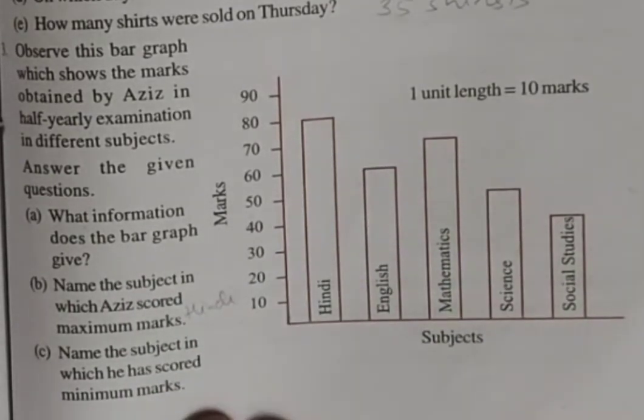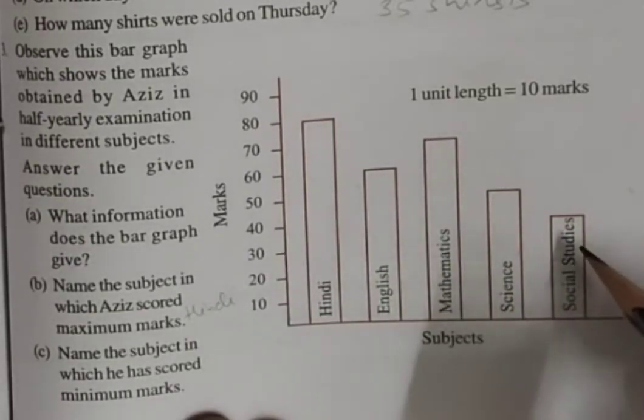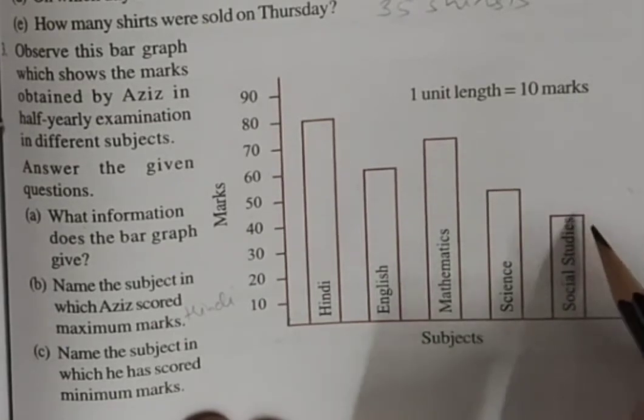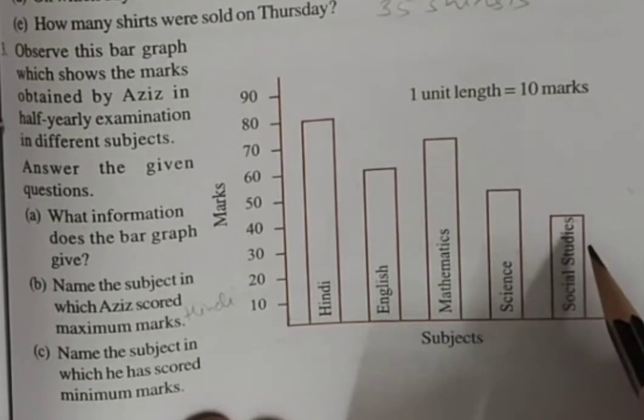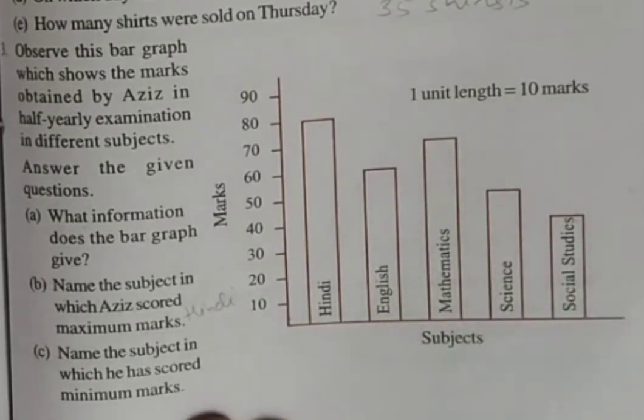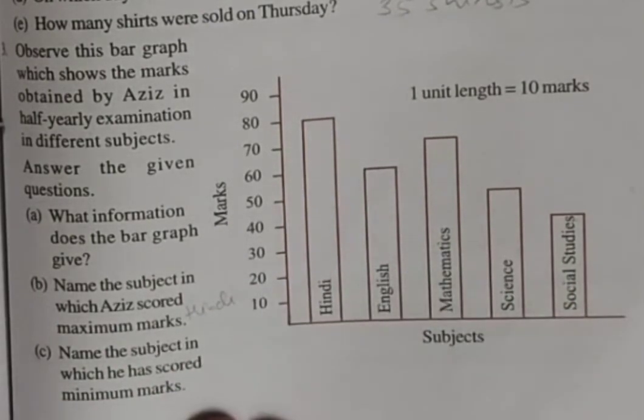Now the C part is, name the subject in which he has scored minimum marks. For minimum marks, we need to see the smallest bar. This one is the smallest one. So the minimum marks were scored by Aziz in social studies. So this is the answer of this C part.